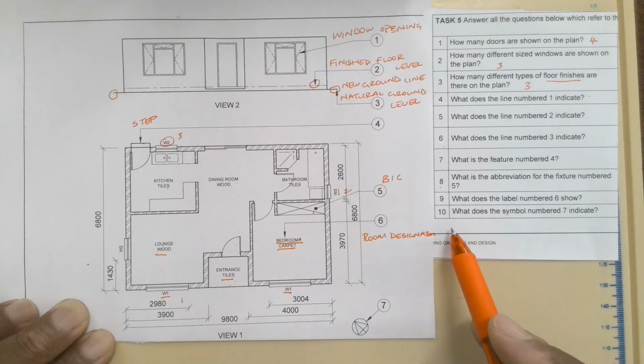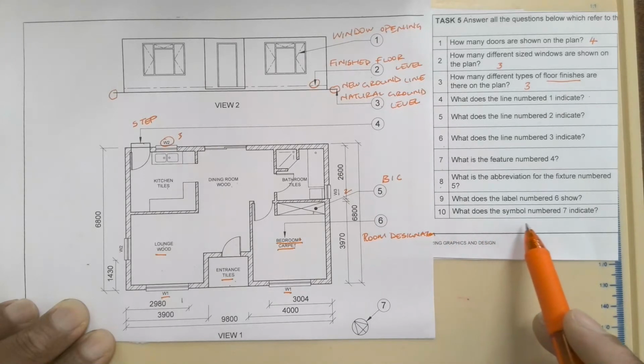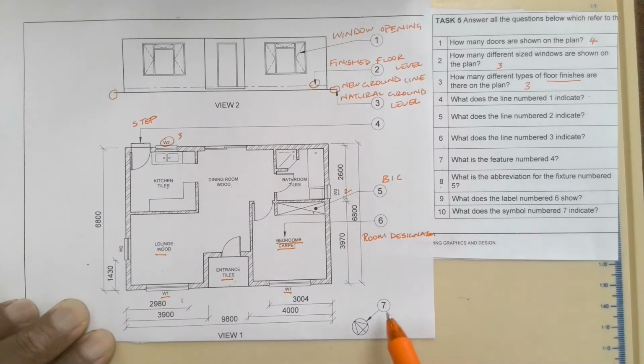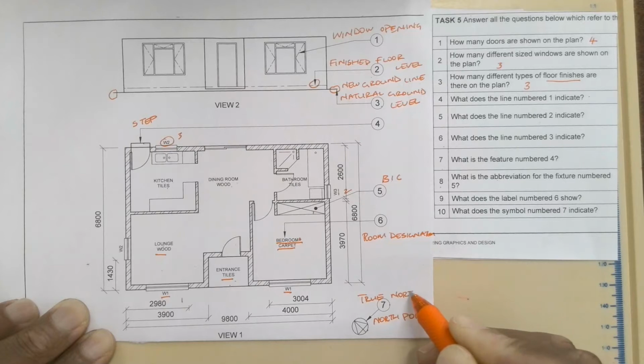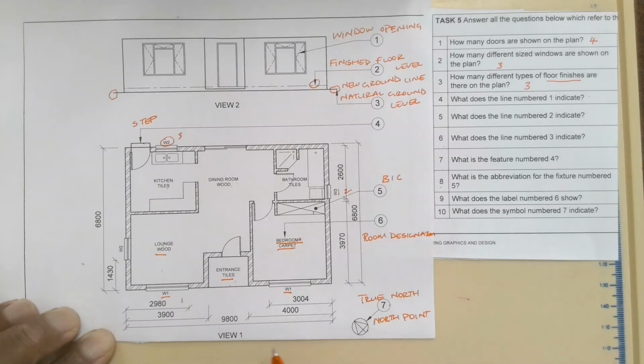Now, number 10. What does the symbol number 7 indicate? This is 7. This is what it's pointing at. It is known as a north point. Some call it true north, or we call it a north point or a north sign. This is what we see over here from number 1 up to number 10.